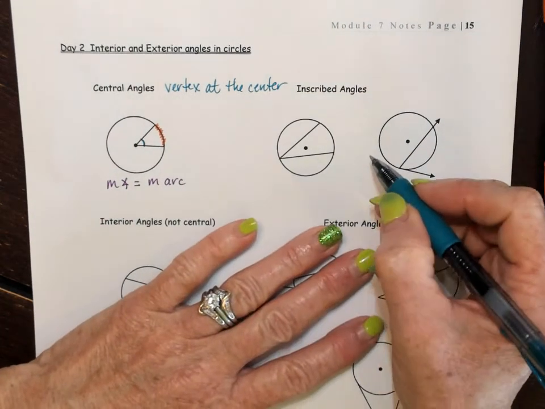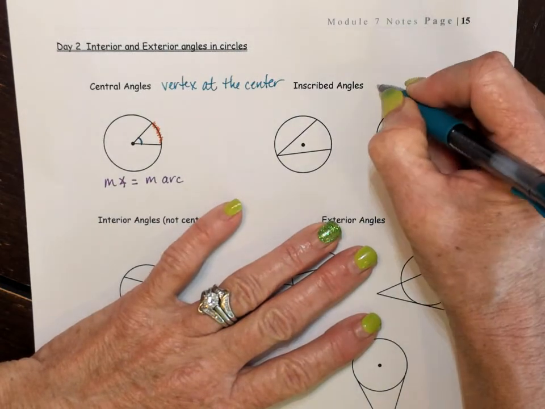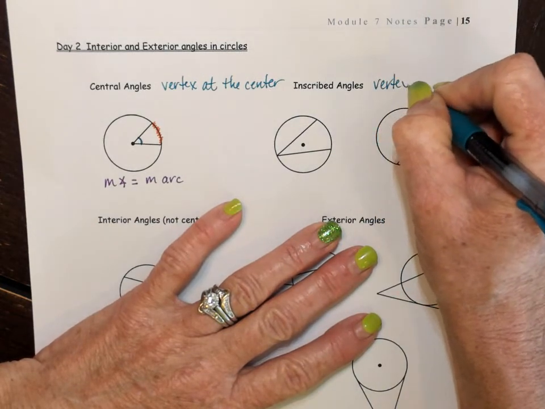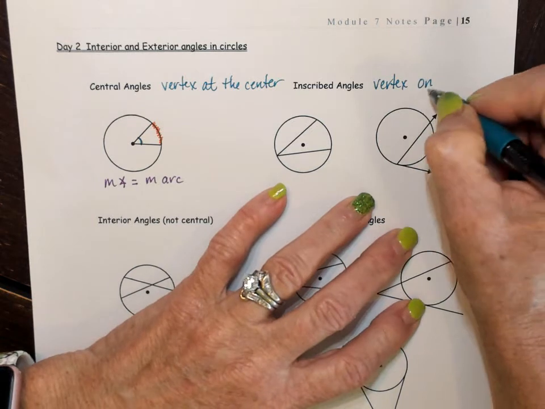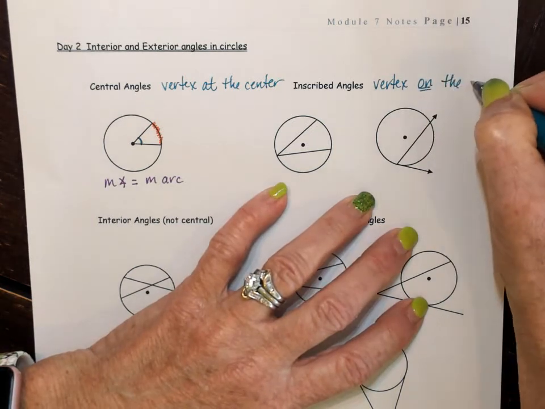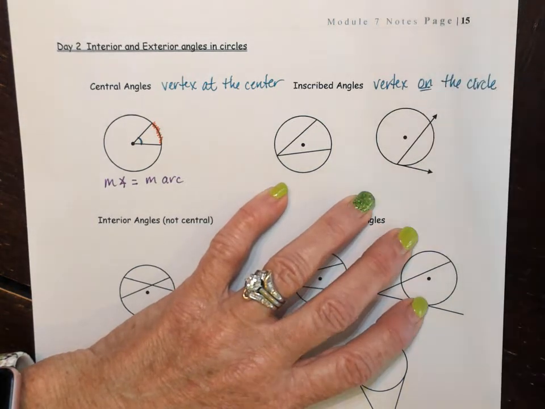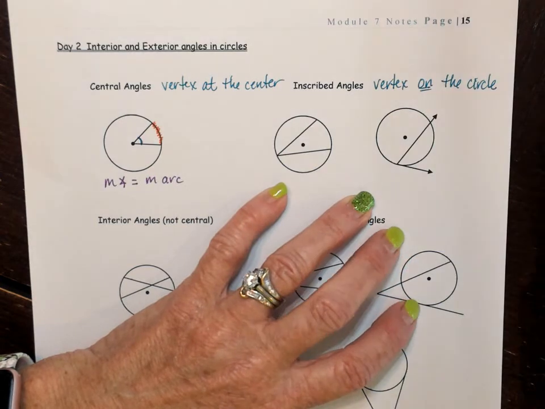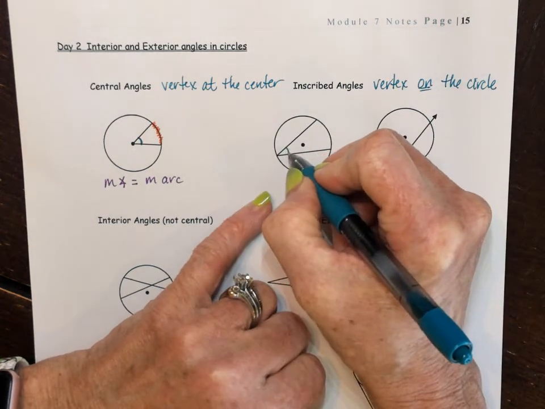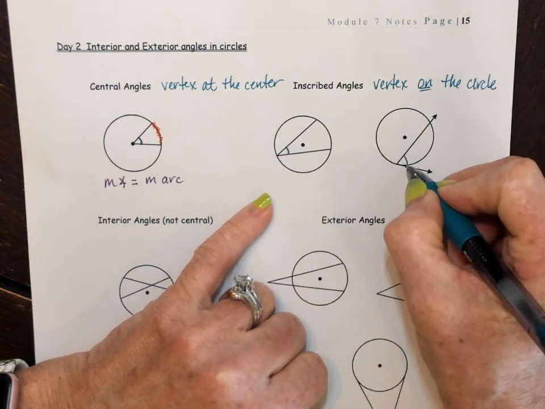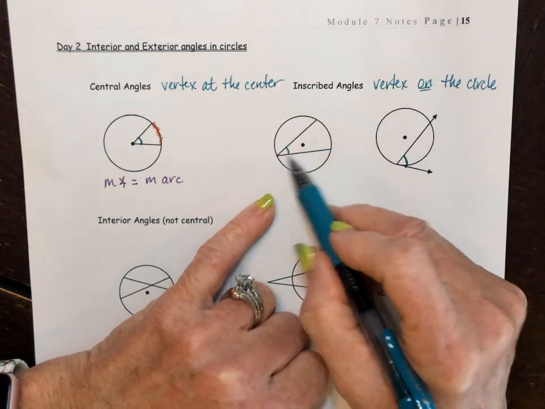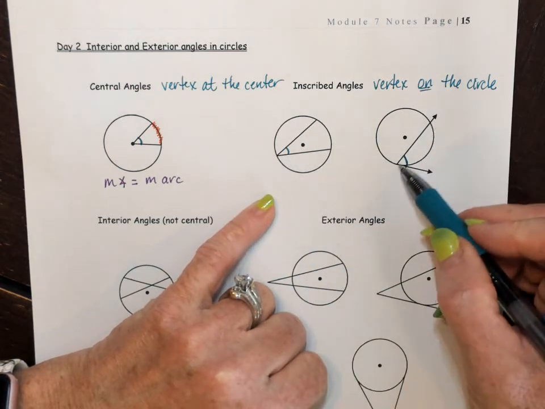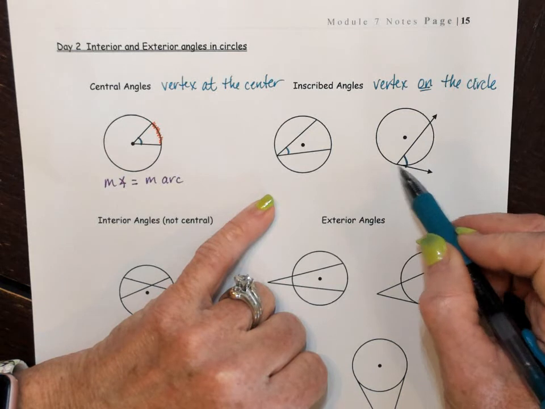Inscribed angles have the vertex on the circle. And we have a couple of examples of inscribed angles, one right here and one right here. They can be made by a chord and a chord, or a secant and a tangent.